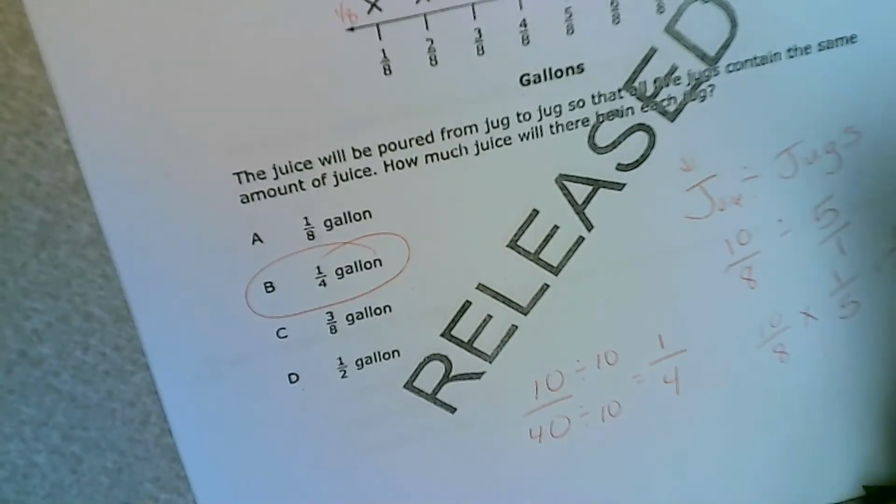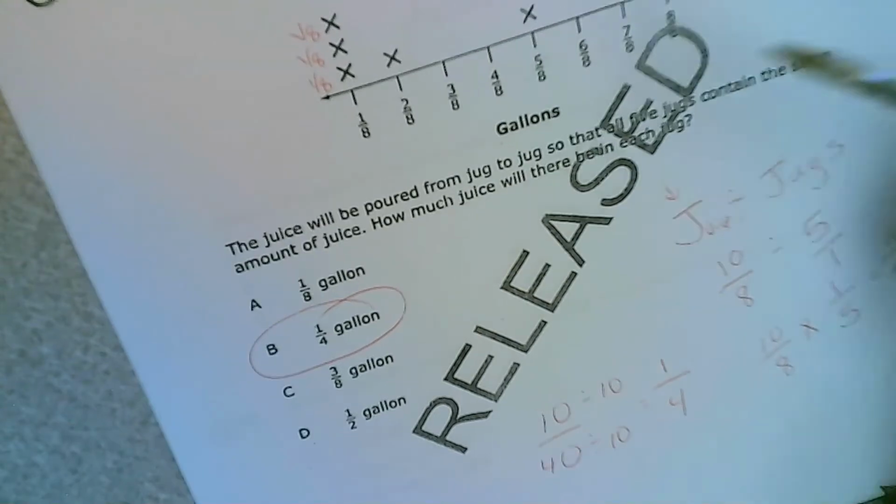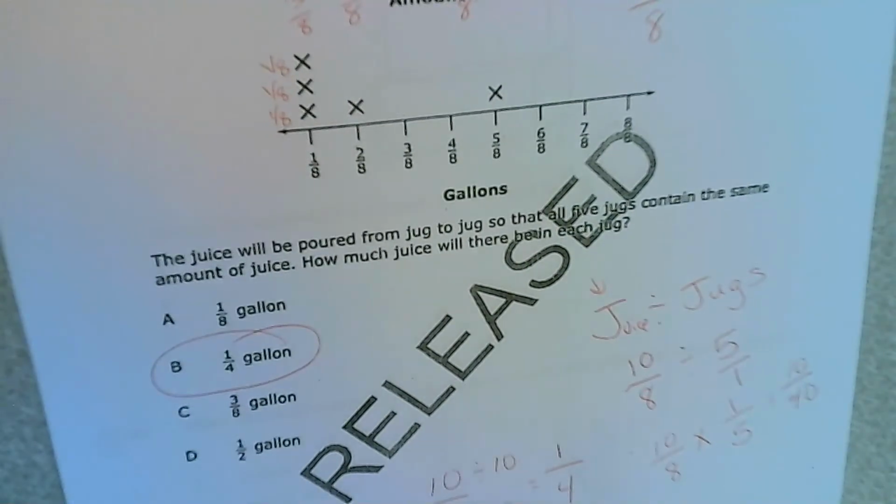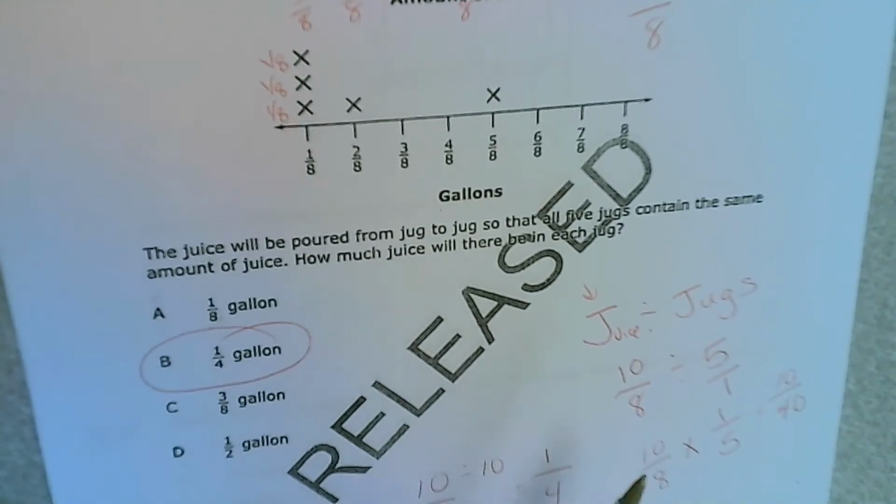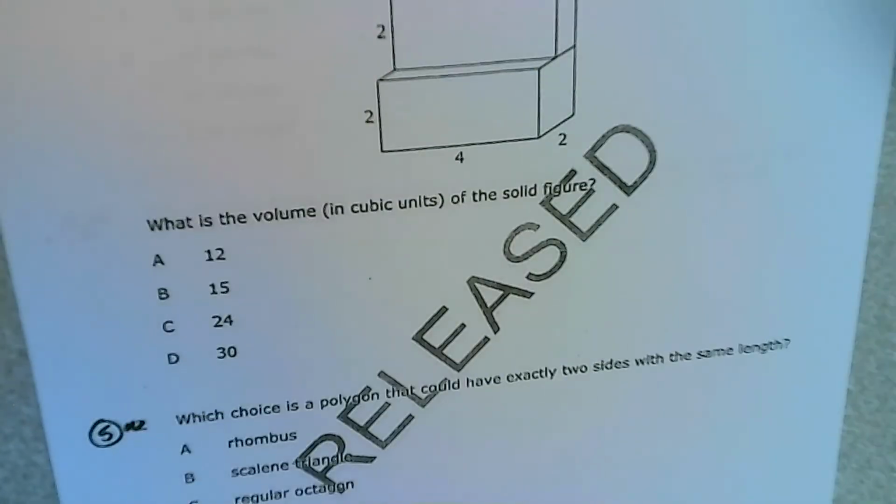Okay, so I want you to write down B, because at the end of this, I'm going to ask you a question to prove that you actually watched it. Next page.